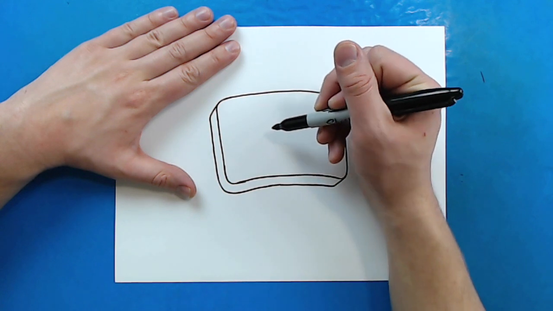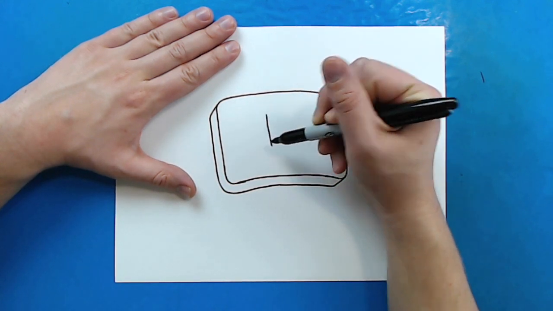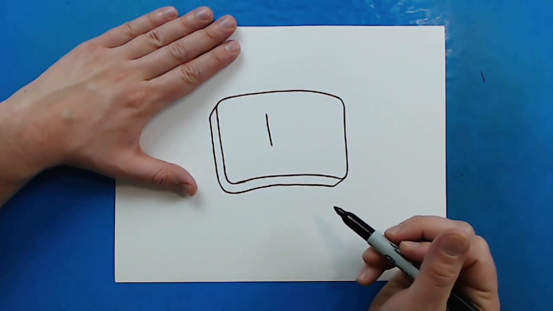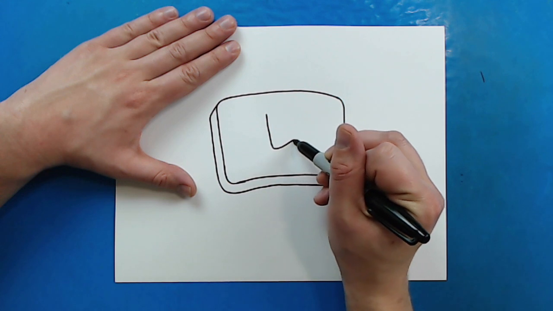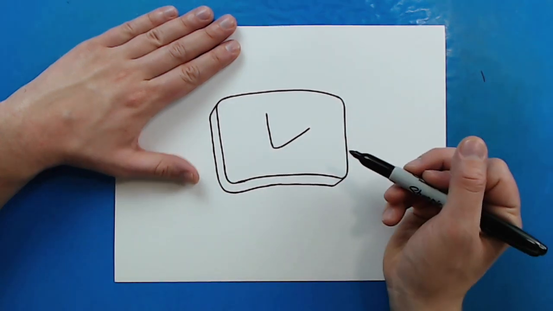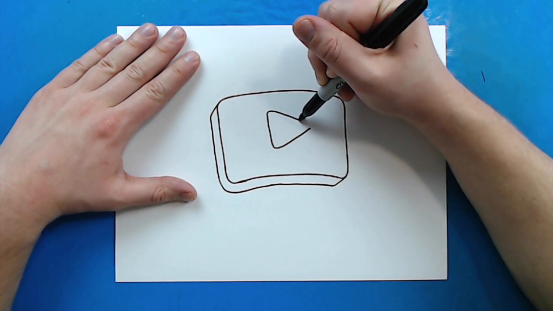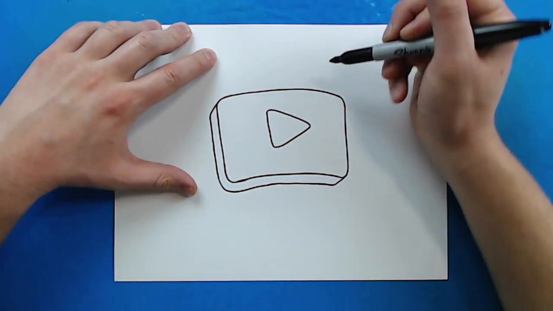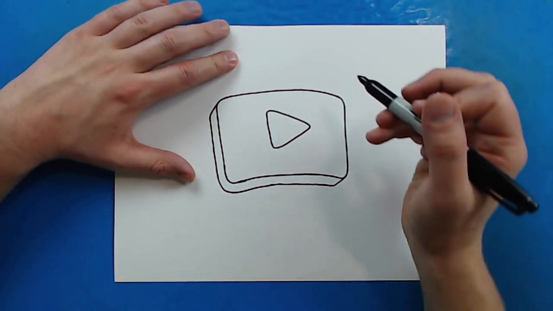Now, for the little arrow in here, I'm just going to draw a line right here that's just going to go down. Then I'm going to make a line that goes up at an angle. And then right here, I'm just going to make a line that goes down at an angle. And then I'm going to kind of connect it right to here for a little arrow.